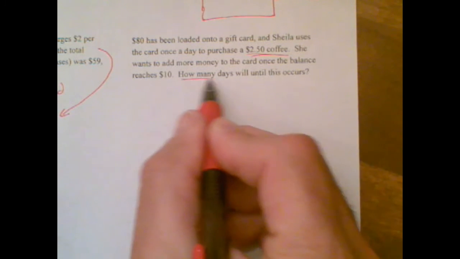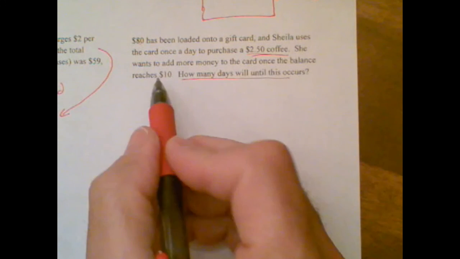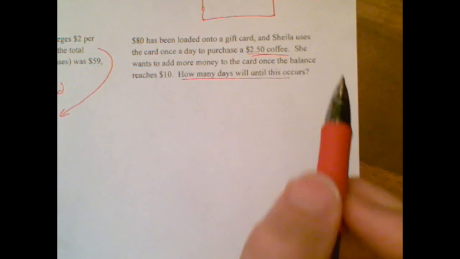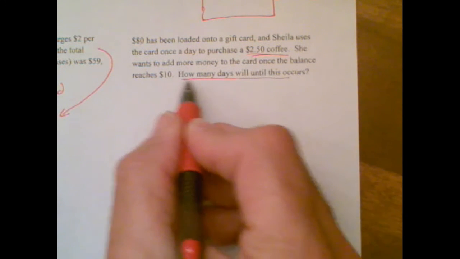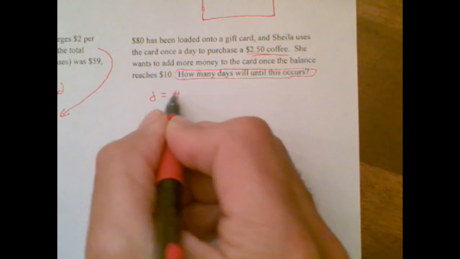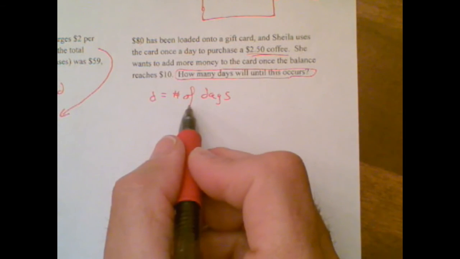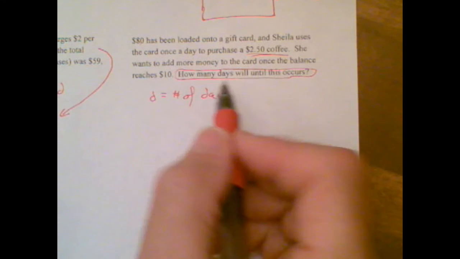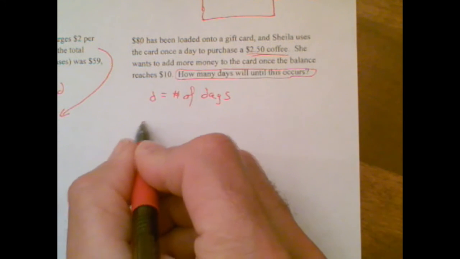So we want to know how many days until her $80 gift card reaches the $10 limit, in which case she's going to replenish it. She's taking out $2.50 every day for a coffee. We need a variable, and since they're asking us how many days it will take, I'm going to say D equals number of days. Naming a variable, almost always based on what they're asking you to find, is the way to get the ball rolling. Now we take this English and turn it into math.